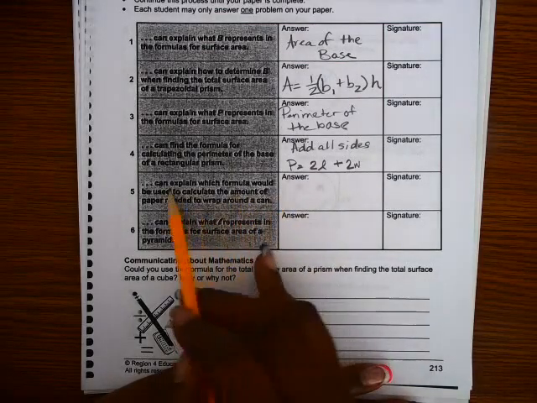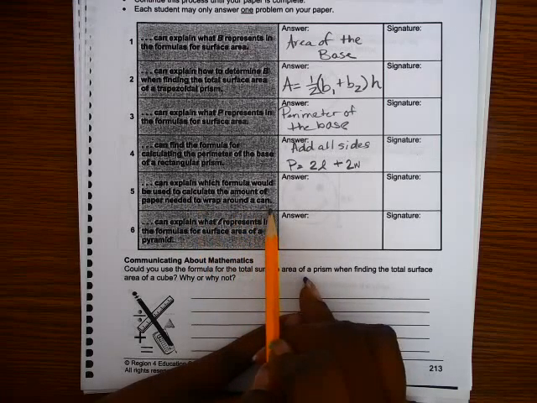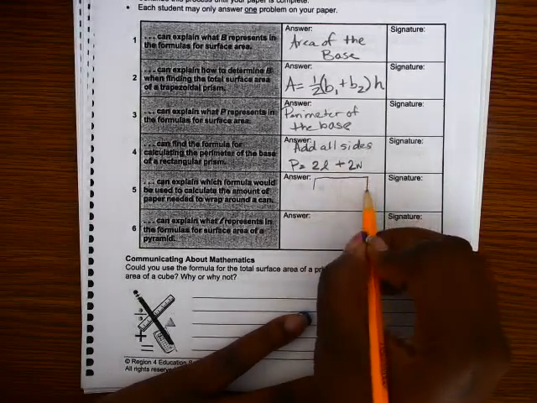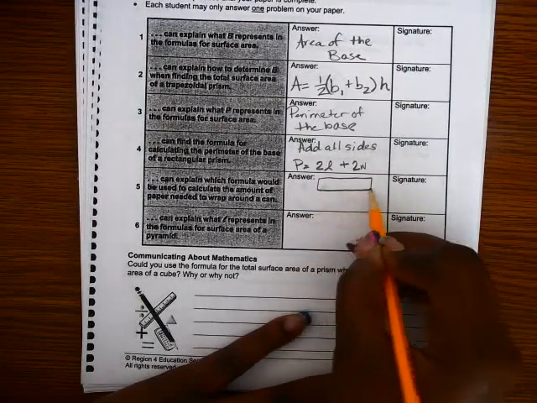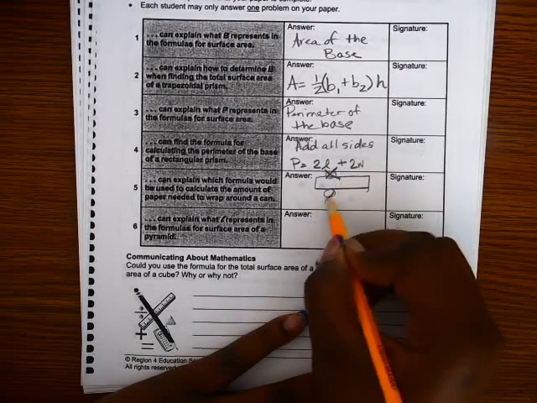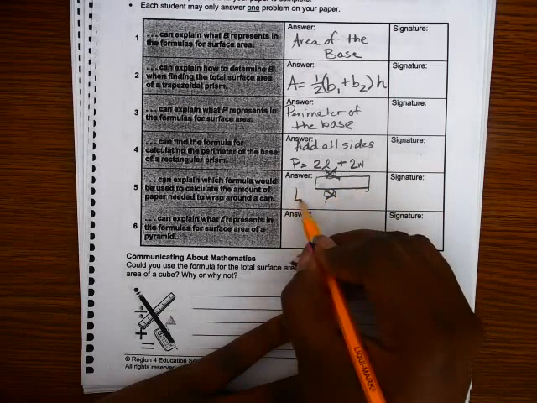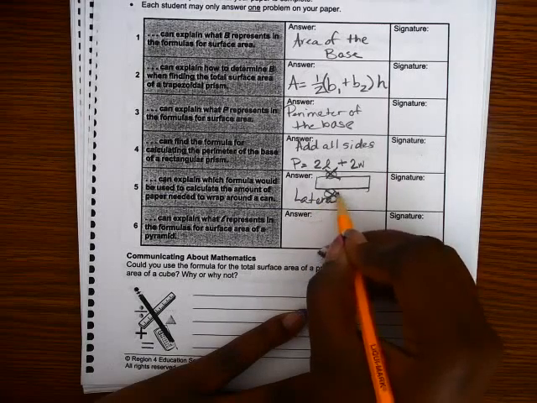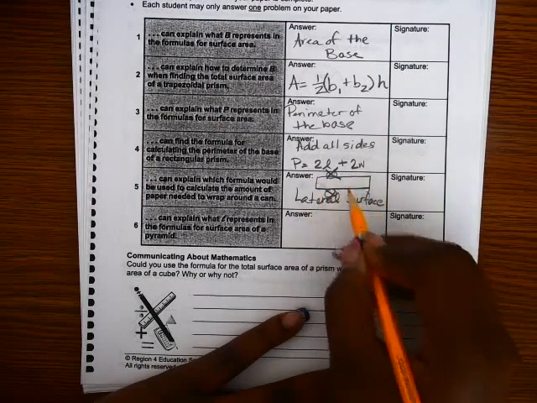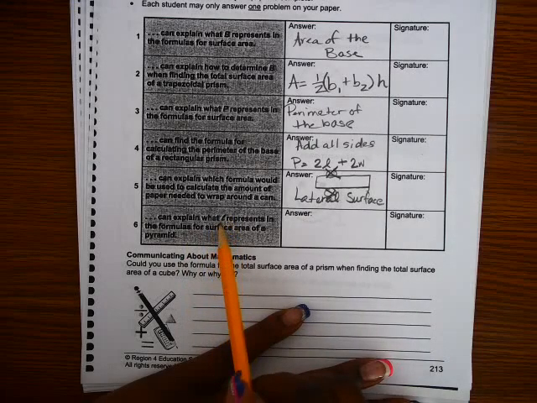Who can explain which formula would be used to calculate the amount of paper needed to wrap around a can? Well, we would find the rectangle that is the face of the cylinder. The cylinder has 2 circle bases, but if you're finding the paper that can wrap around a can, which we talked about as lateral surface area, you would use the formula for lateral surface area, or find the area of the rectangle.